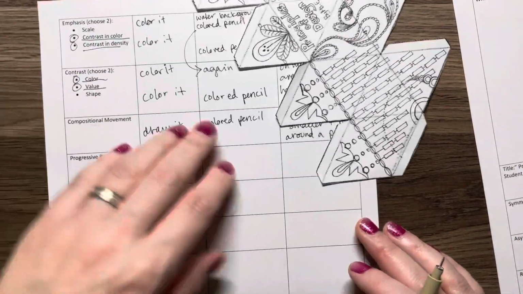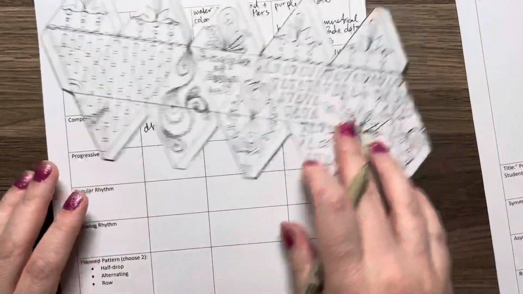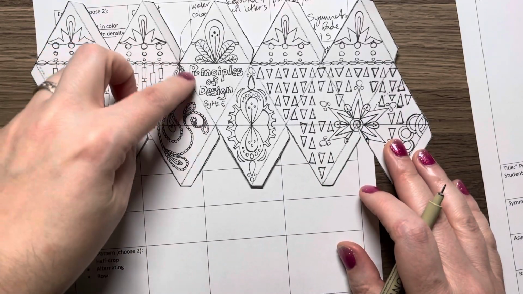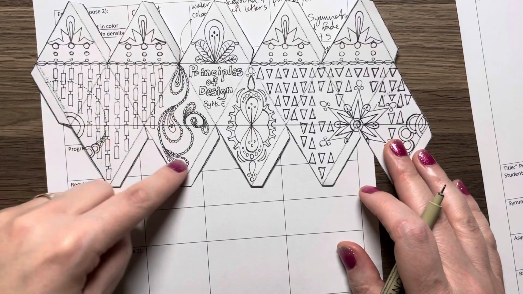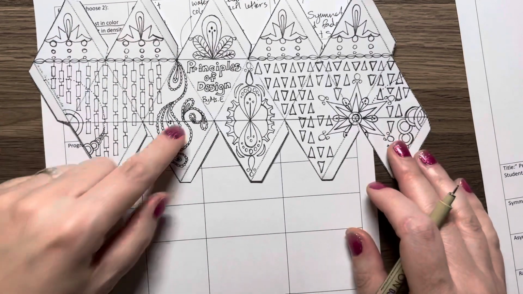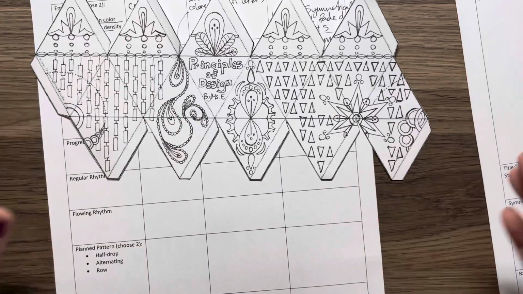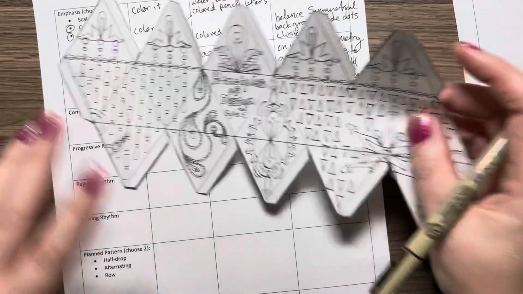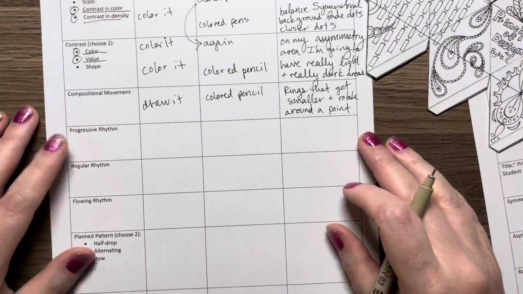You could create compositional movement. Like this could almost count as compositional movement, because your eye kind of starts in one spot and flows around. It's like, whoa, look at that, right? So I've actually got a couple places where I could do that, and that's totally fine. So you can overlap, using things for other things.